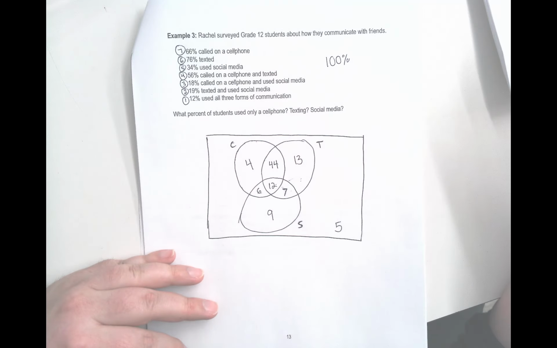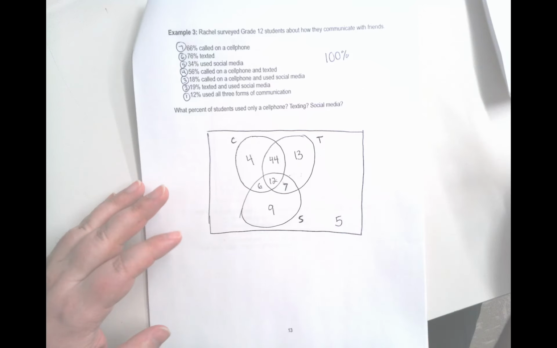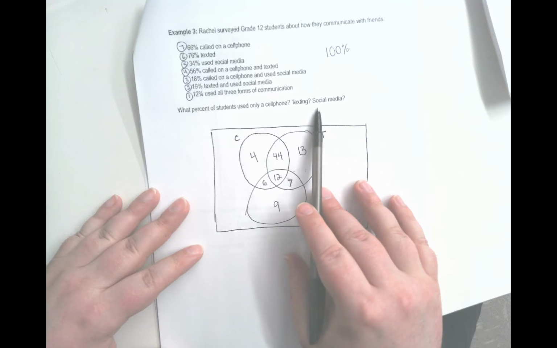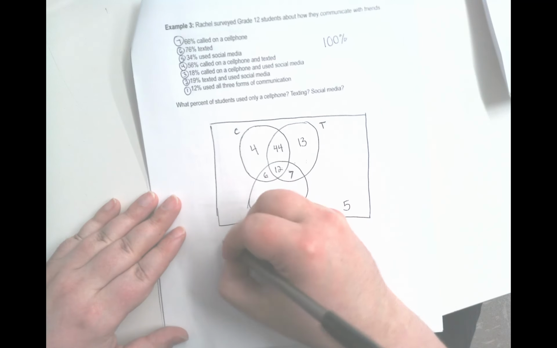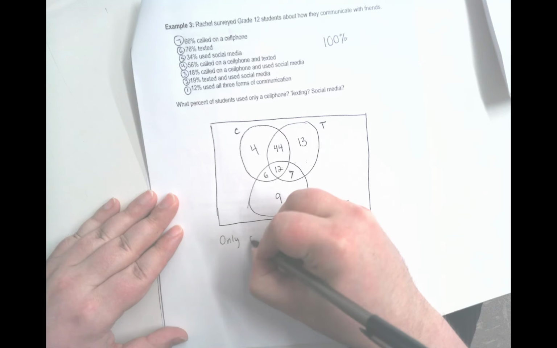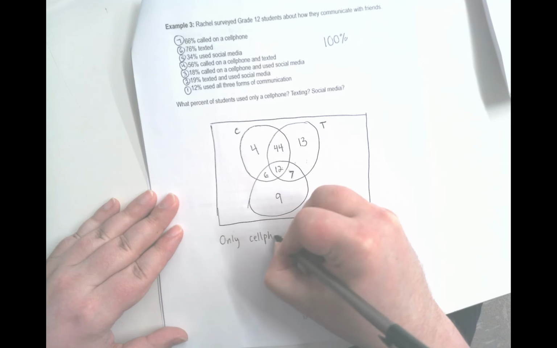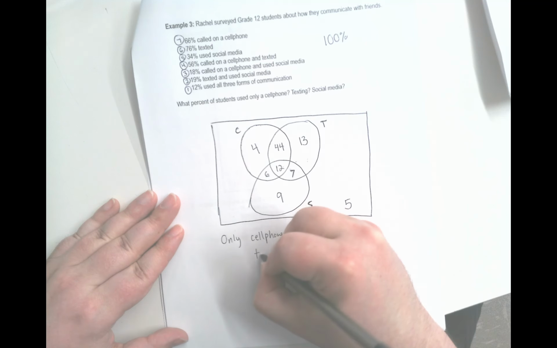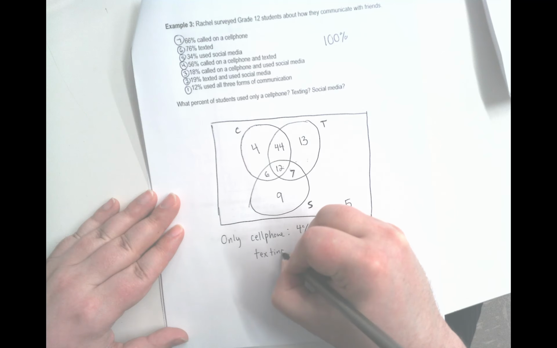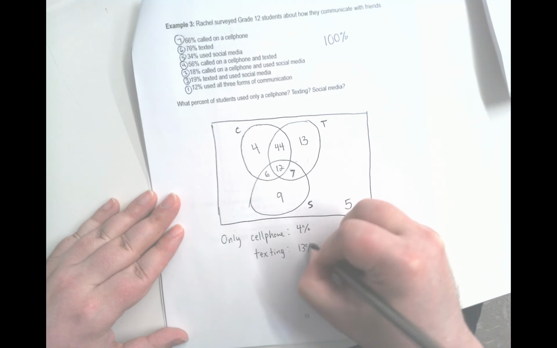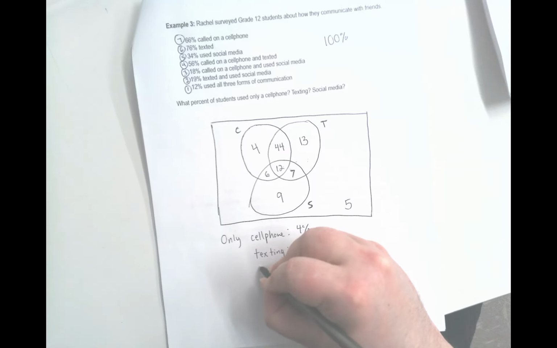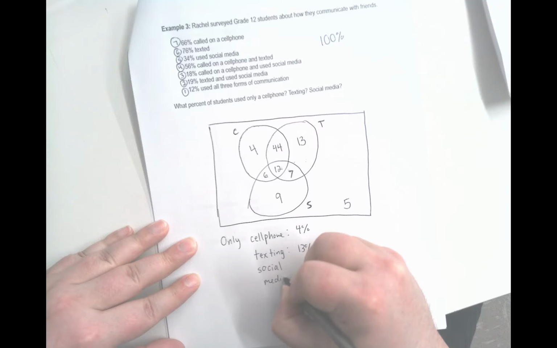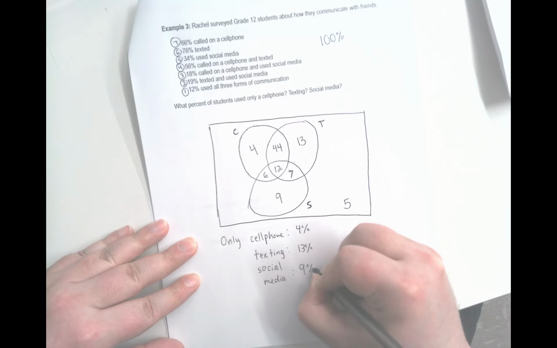question is giving you. Now we're going to answer the question, what are the percent of students that only use the cell phone, that only texted, that only use social media? Well, the only ones that used the cell phone was 4%. The only ones that used texting was 13%. The only ones that used social media is 9%.